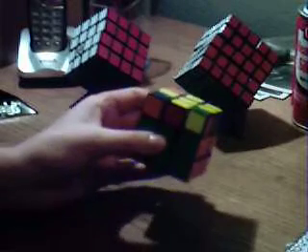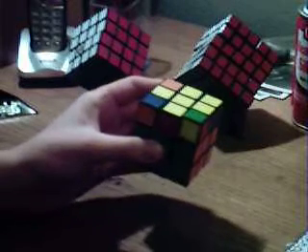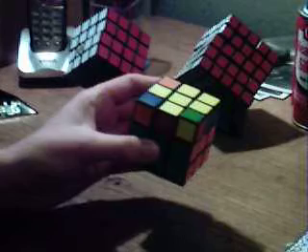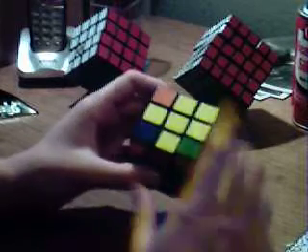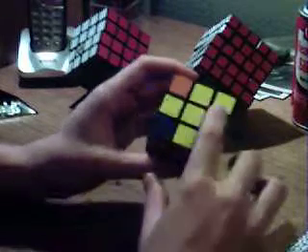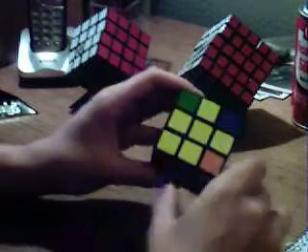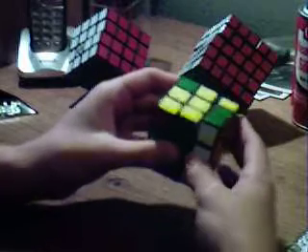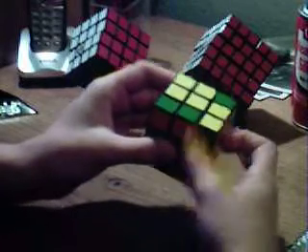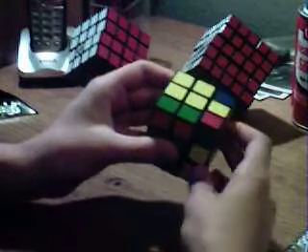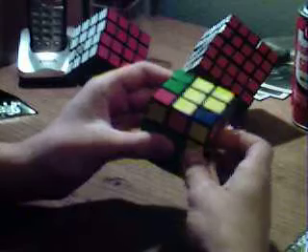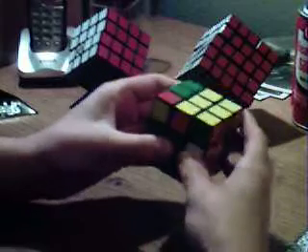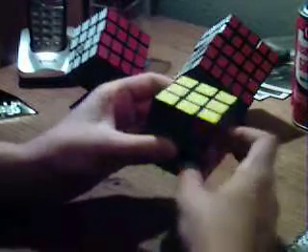And then in the normal case, you'll end up having to do it again. You'll just have the one corner, and bring that down to the bottom left, and then one more time: right up, top clockwise, right down, top clockwise, right up, top twice, right down.